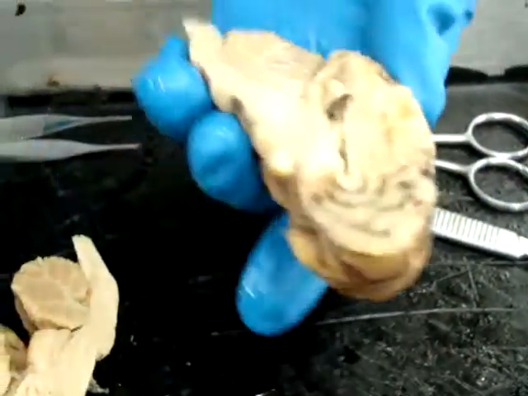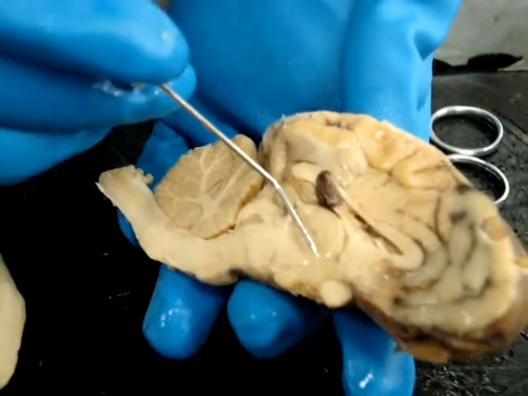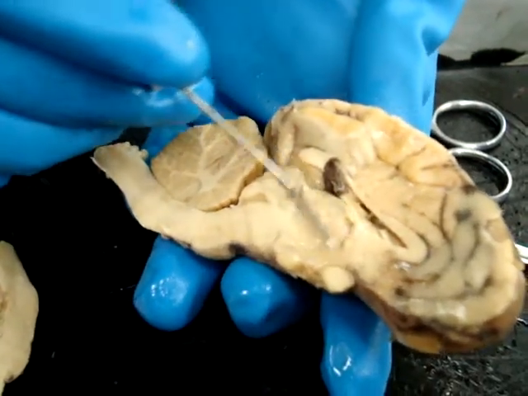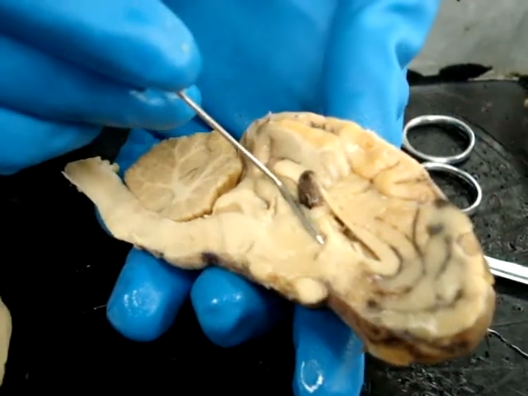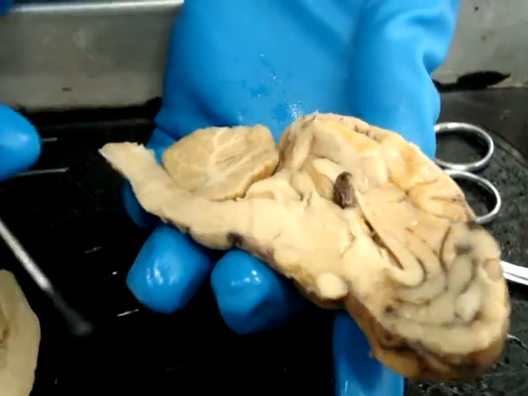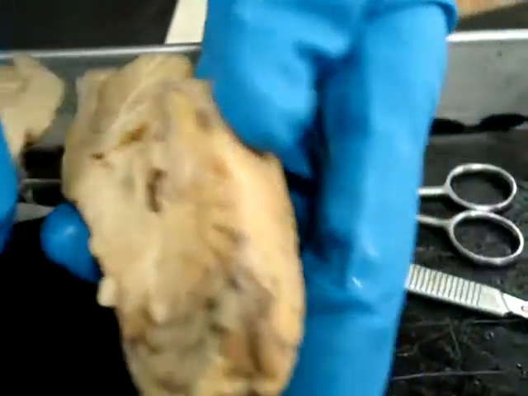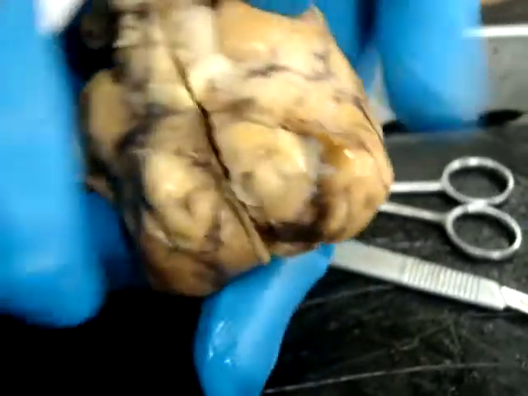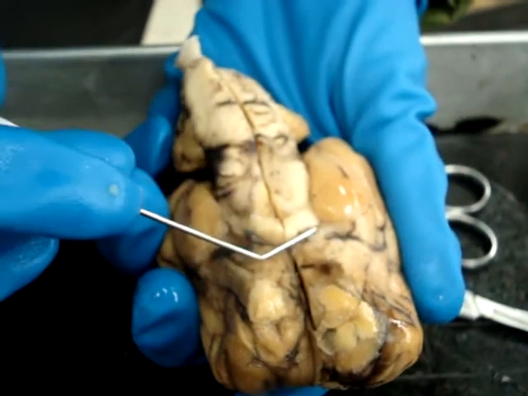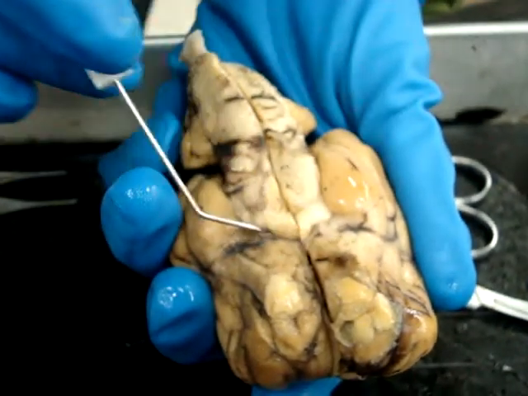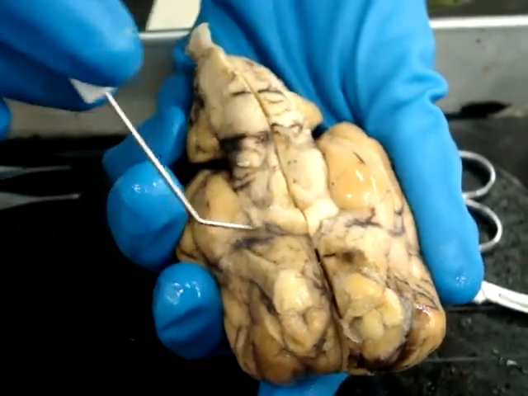The diencephalon would be this region here, which would be the thalamus and hypothalamus. It's all this region right here. The optic chiasm, we put this brain back together here. This is the optic chiasm. It's this indentation here, which optic nerves, when they're present, travel across.